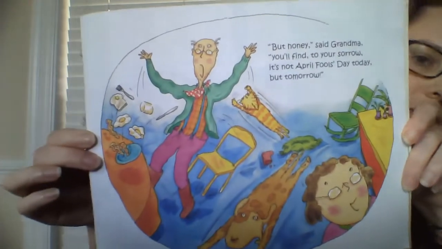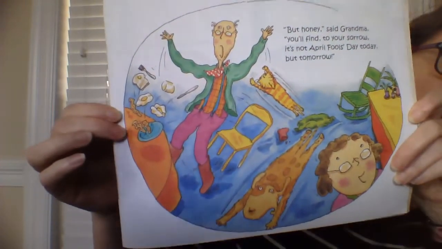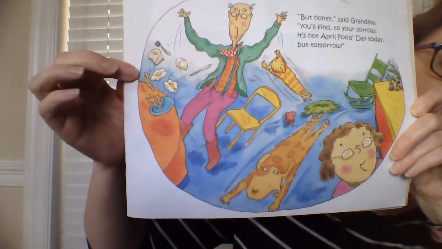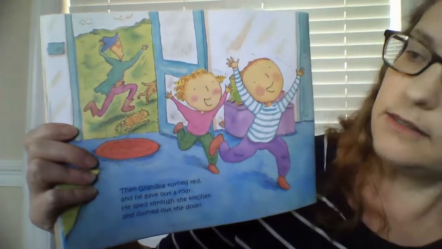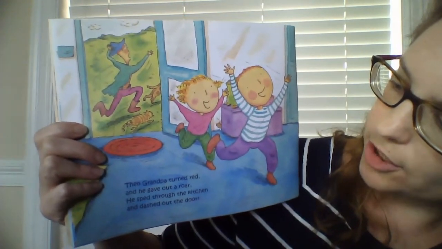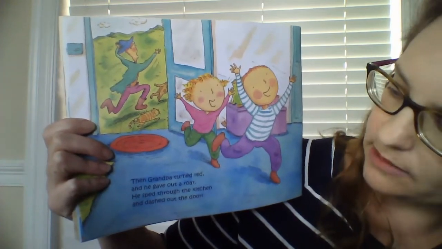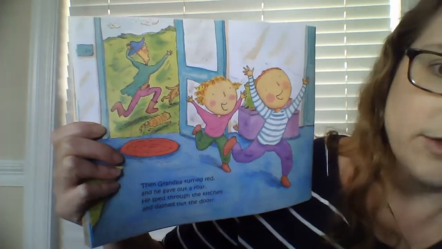What happened now? What did Grandpa do? Look at him. He jumped out of his chair. And what is he going to do next? He's going to run outside, isn't he? Because now he goes, they weren't messing with me. Then Grandpa turned red and he gave out a roar. He sped through the kitchen and dashed out the door.